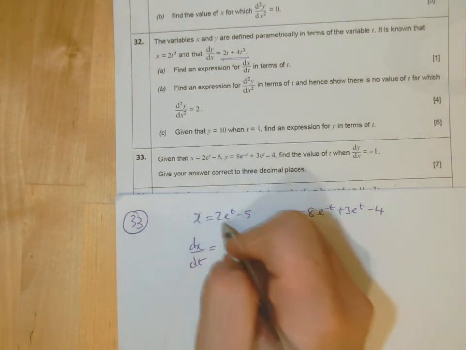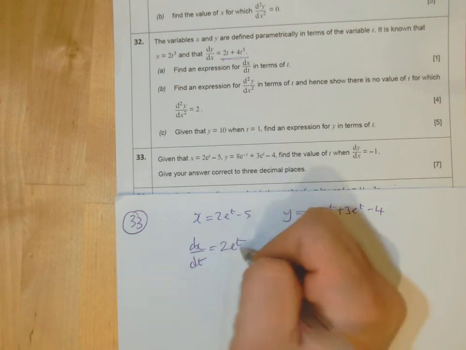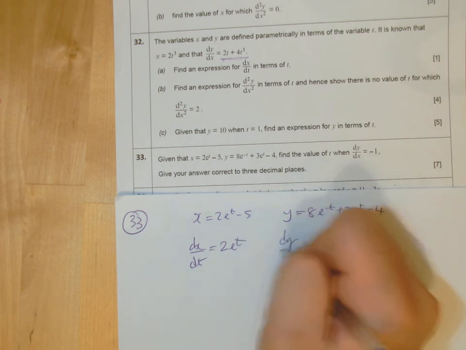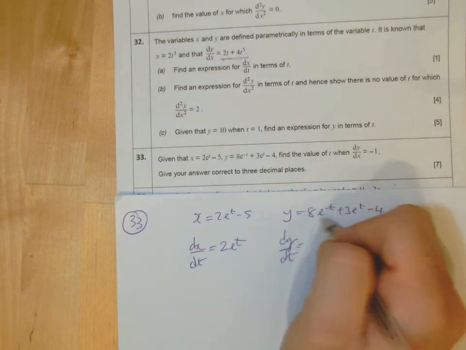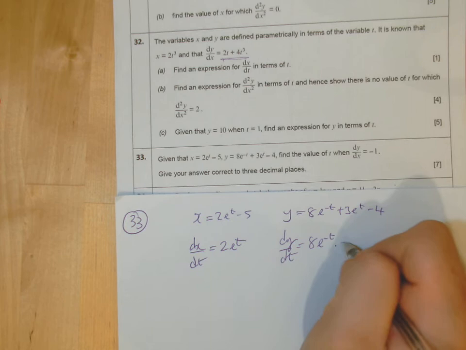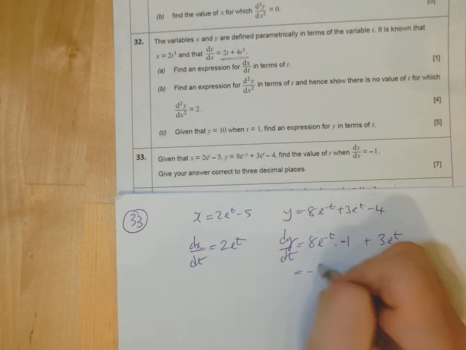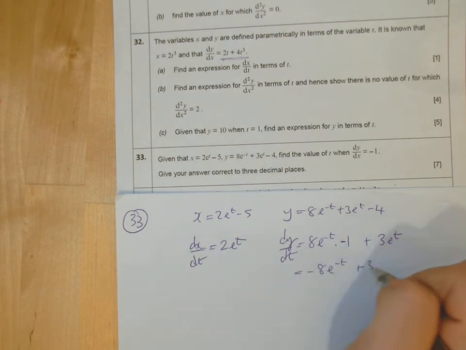Differentiate this: well, e stays the same, so it'll be 2, the constant in front stays as well, so it's 2e^t, and -5 disappears. dy/dt then, well, this stays the same, doesn't it? So it'll be 8e^(-t), but you've got to times it by the derivative of the power, because it's -t, it becomes -1, isn't it? Okay, so times it by -1. Plus then 3e^t, well, e^t stays the same, and then -4 just goes. So you end up here having -8e^(-t) + 3e^t.